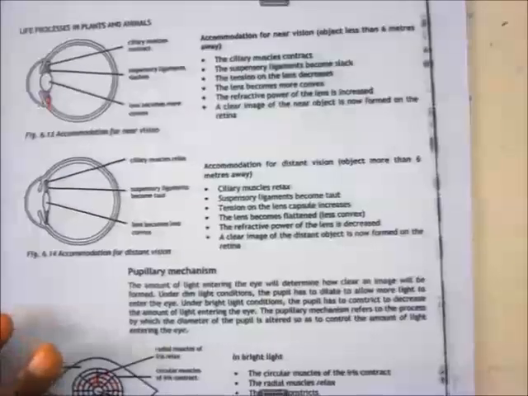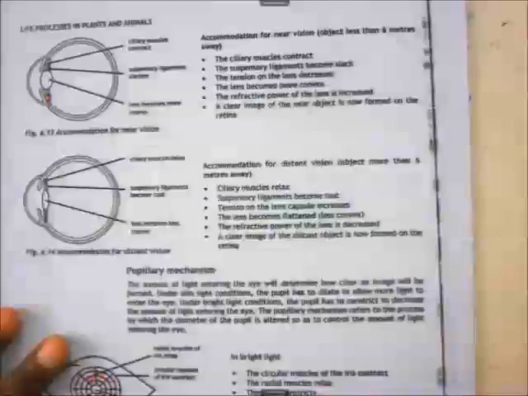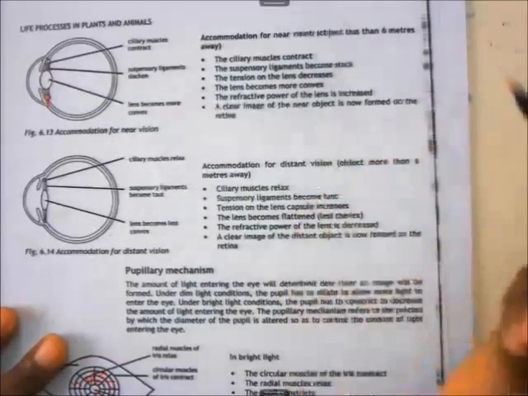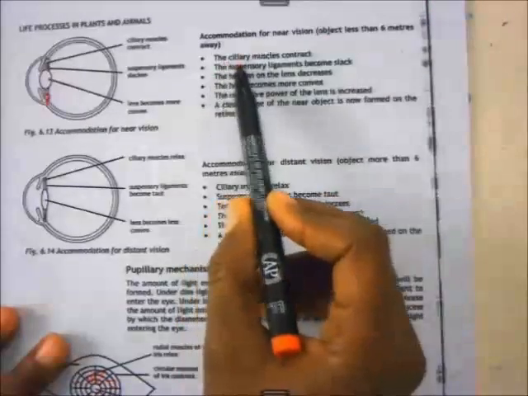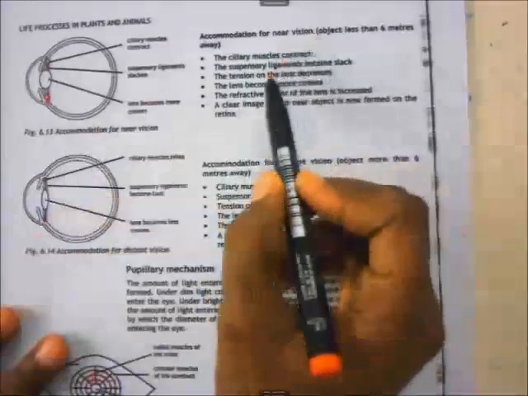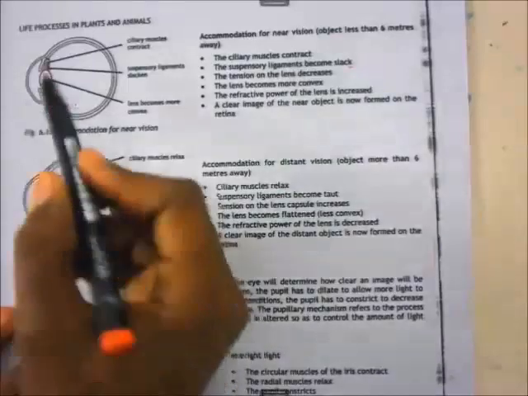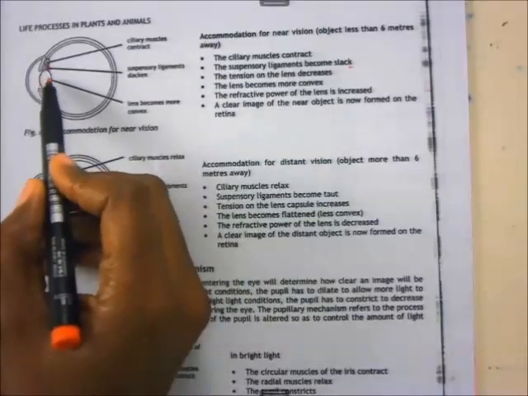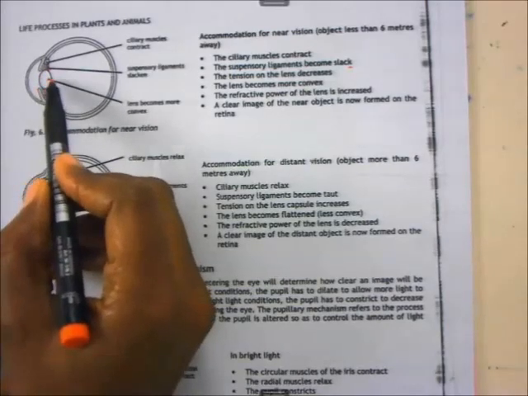Will increase. So now let us quickly check here as to what is written. When we view objects which are nearby, the ciliary muscles will do what? Will contract. The suspensory ligaments will do what? Will slacken. So now the tension on the lens will do what? Will decrease, because the lens now is more what?